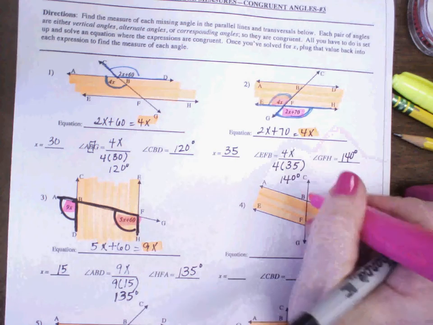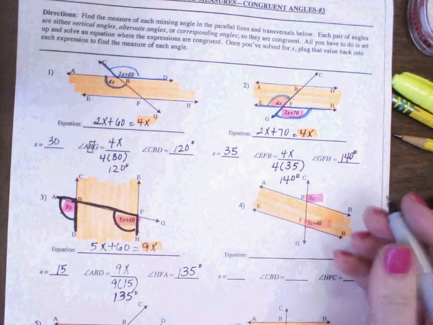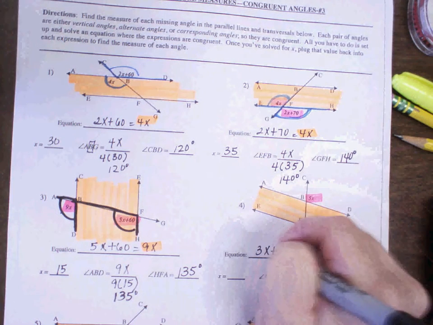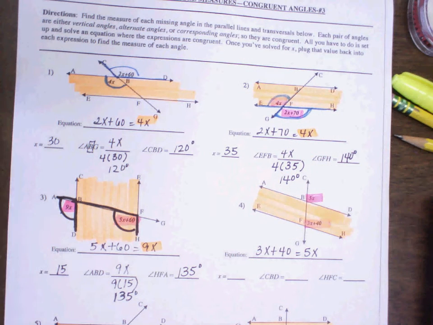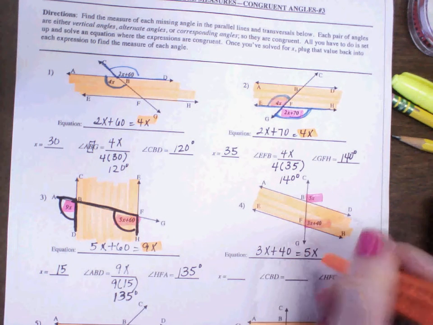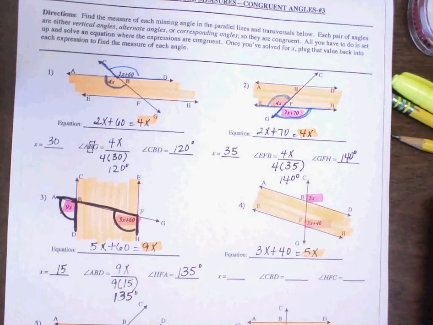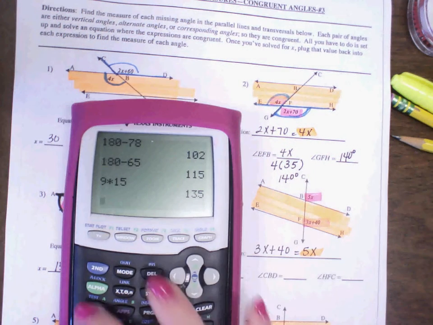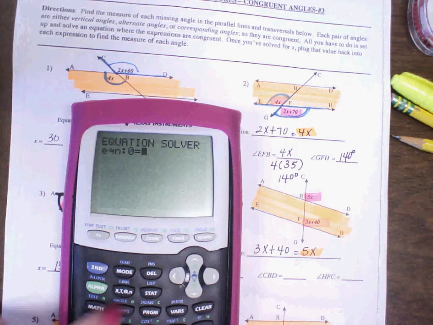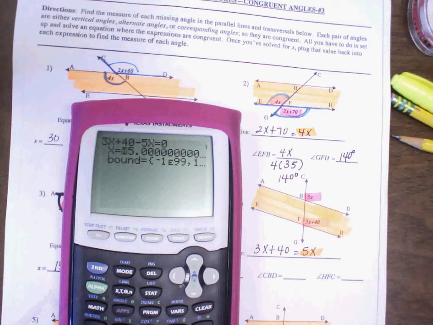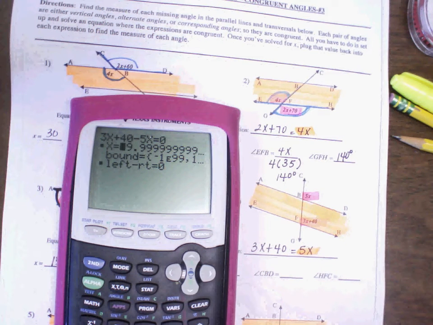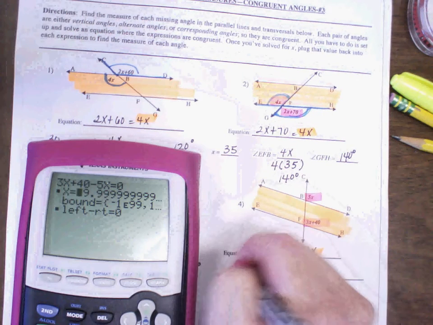All right, Edgar. Tell me what is the relationship between those two? Corresponding. Very good, Edgar. You're pretty good at this. So 3x plus 40 equals 5x, right? Let's highlight what we're moving, and let's go to equation solver. So this is 3x plus 40 minus 5x. Enter, alpha, enter. 20. Very good. You see how mine says 9.99999? Just go up, okay? 20.